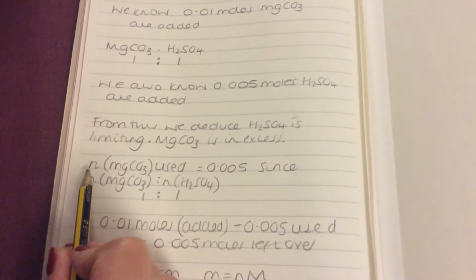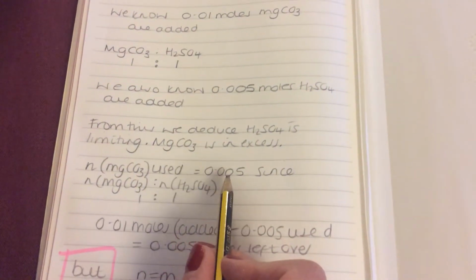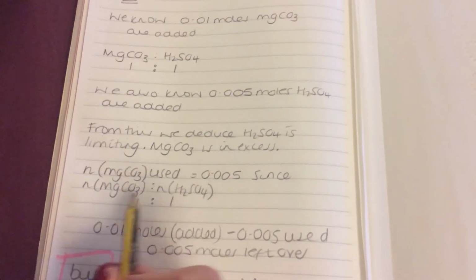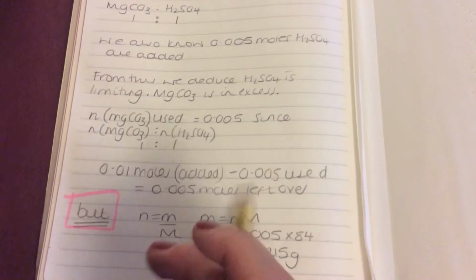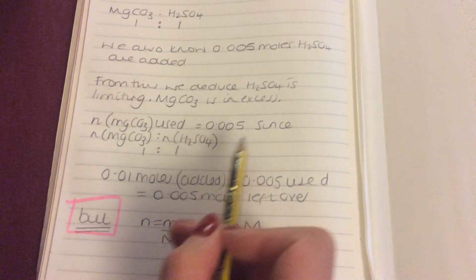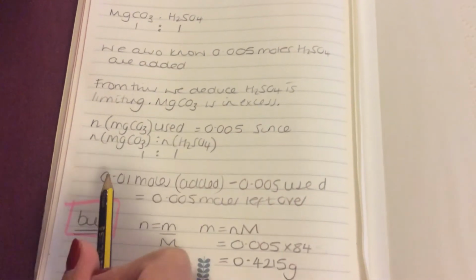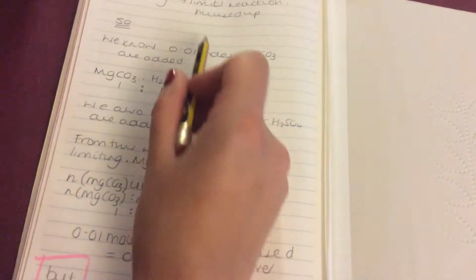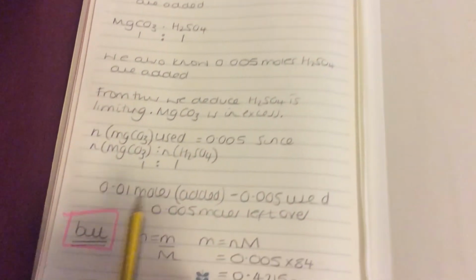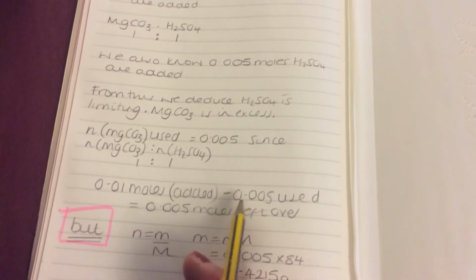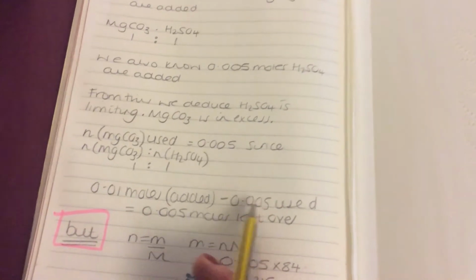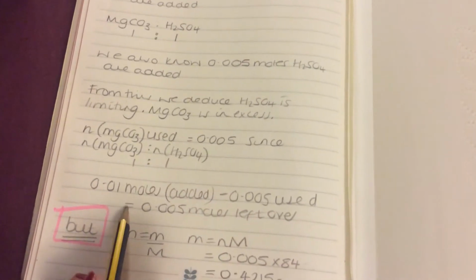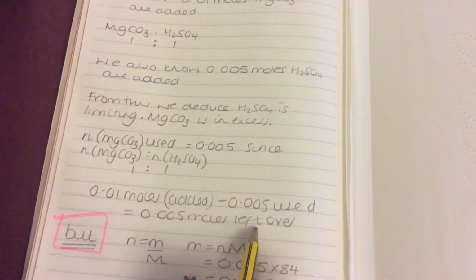Now we know that the number of moles of magnesium carbonate used is 0.005, and since we know that the ratio of magnesium carbonate to sulfuric acid is 1-to-1, we can calculate the moles that we have used. If we know that we added 0.01 moles to begin with, which we extracted from the mass up here, and we are using 0.005 because that's the maximum amount we can use to react with the sulfuric acid, then we must have 0.005 moles left over.